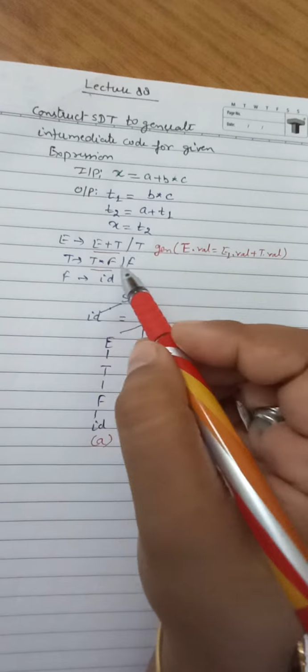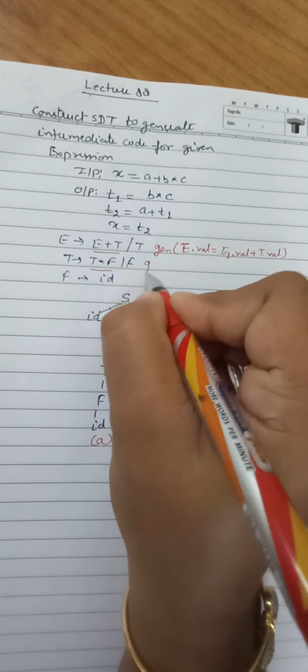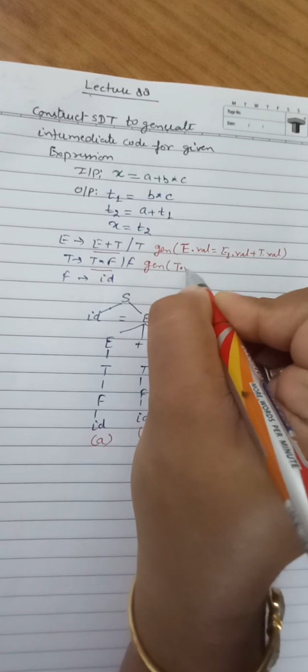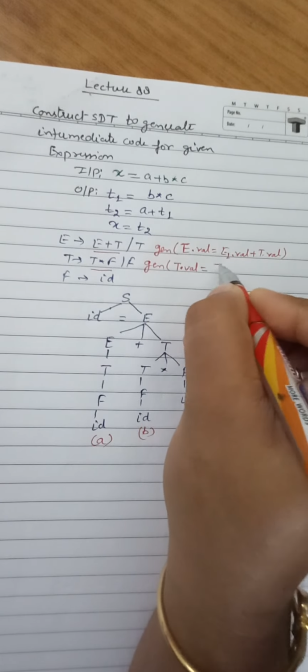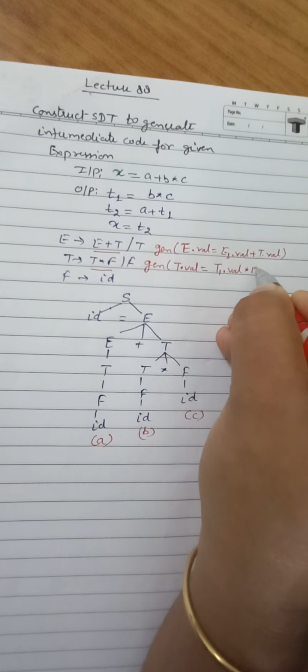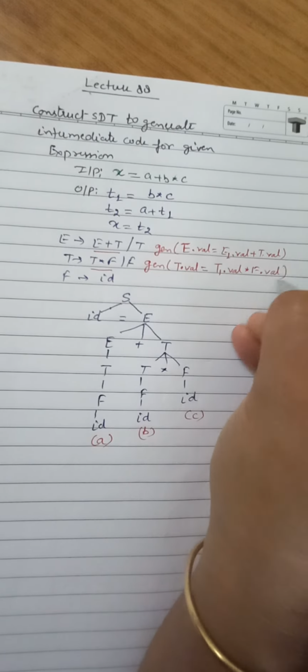And in the similar way for this, we will write gen temporary variable, T dot val is equal to T1 dot val into F dot val.